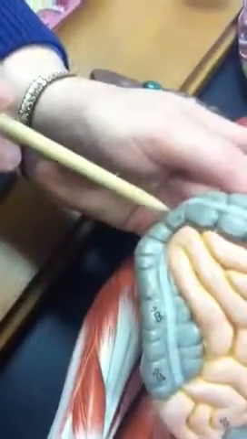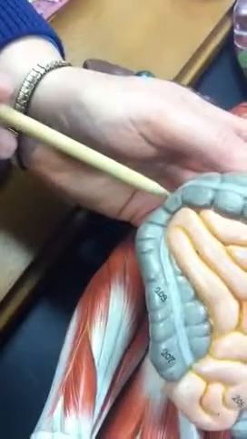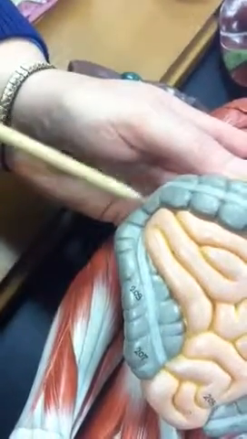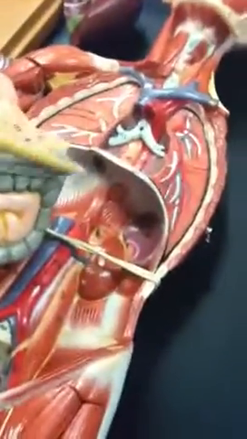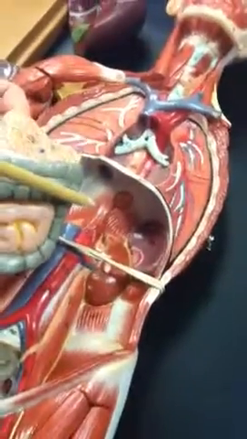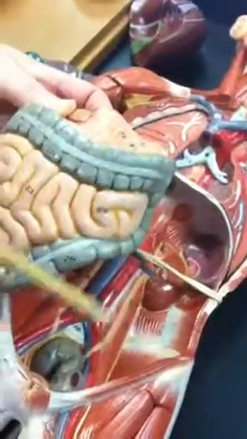Now, where we make the bends here, these are the flexures. This bend on this side is right underneath your liver. So this is called your hepatic flexure. This bend on this side is right underneath the spleen. So this is the splenic flexure.